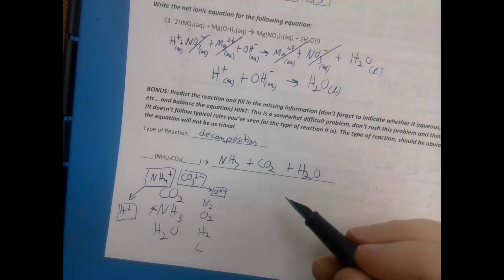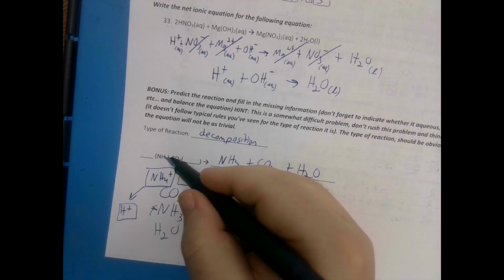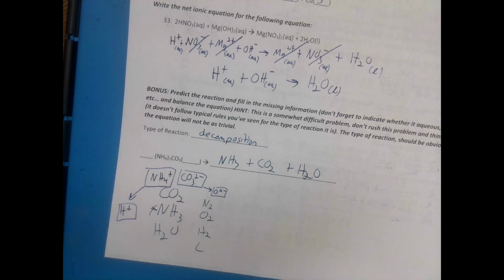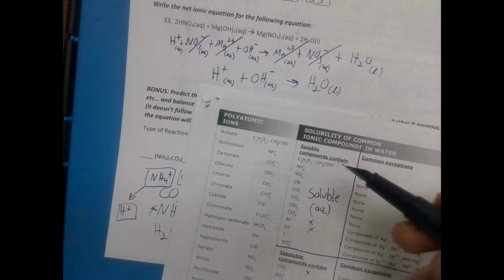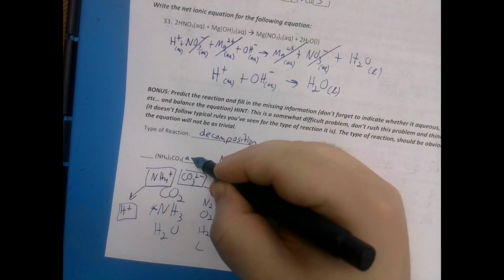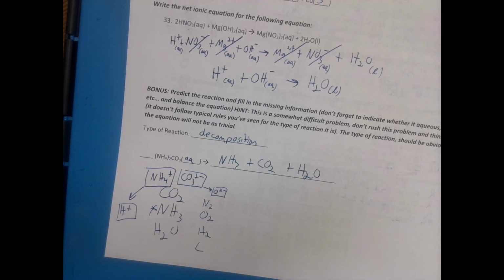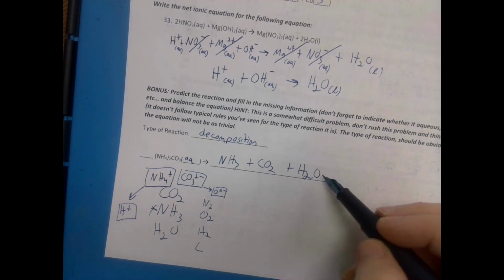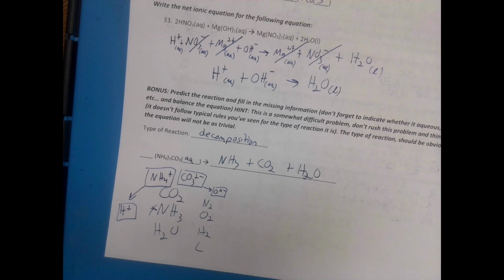Now we just need to balance this. So this chemical here is aqueous. So anything with ammonia is aqueous. There are no exceptions. We have 1, 2, 3 oxygen on the right, 3 oxygen on the left, 1 carbon, 1 carbon.